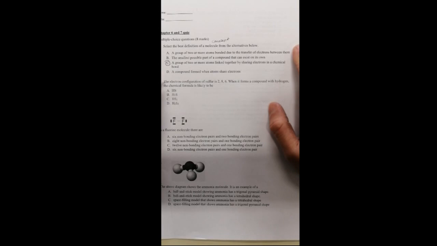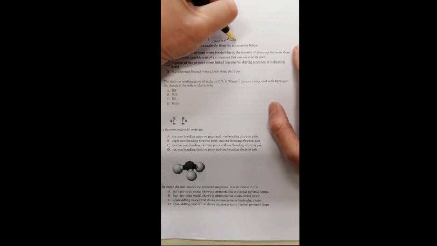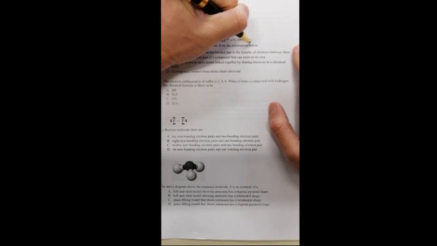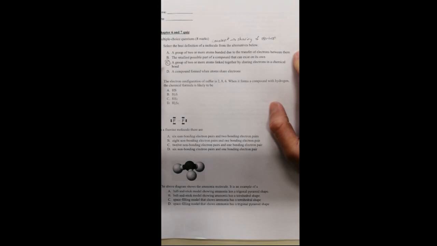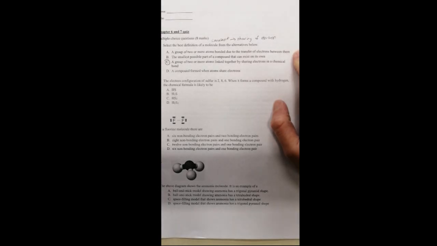When we are talking about covalent structures or covalent molecules, we are talking about sharing of electrons, and it's a simple covalent structure. So it must be two or more atoms that are linked together by sharing electrons in a chemical bond. That is the answer for question number 1. It has nothing to do with transfer of electrons. Transferring electrons from one element to another is related to metal compounds. If we are talking about covalent structures, we are talking about sharing of electrons.